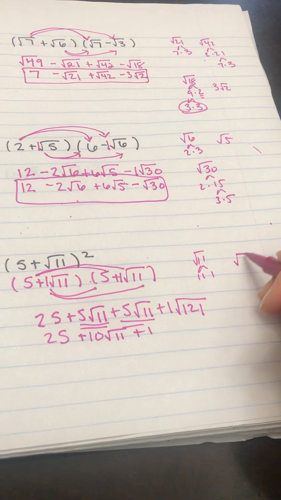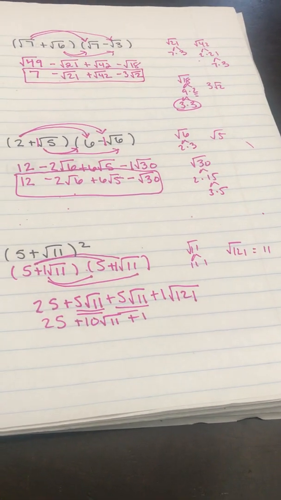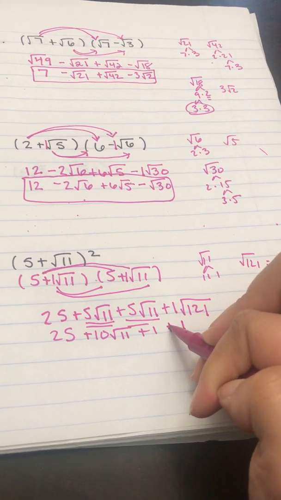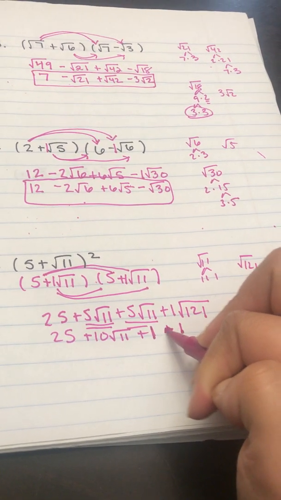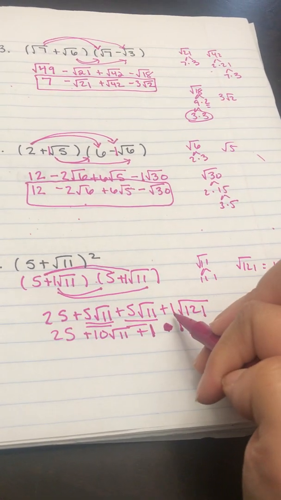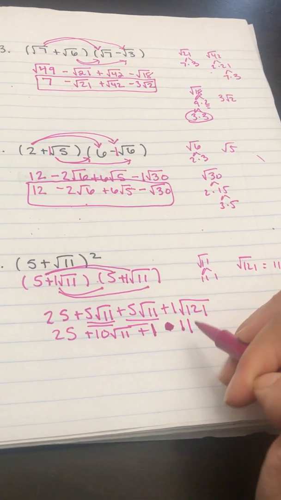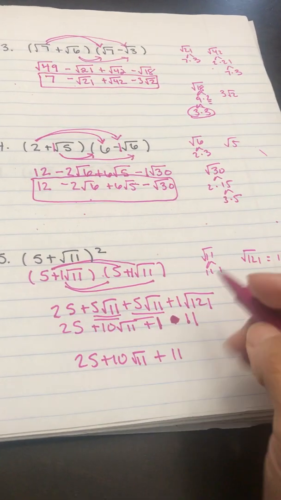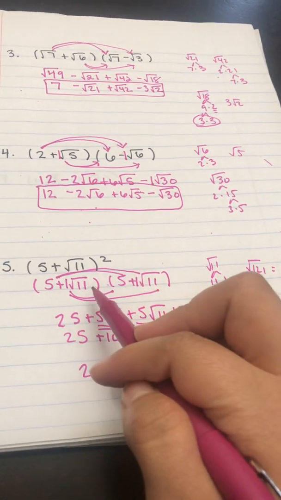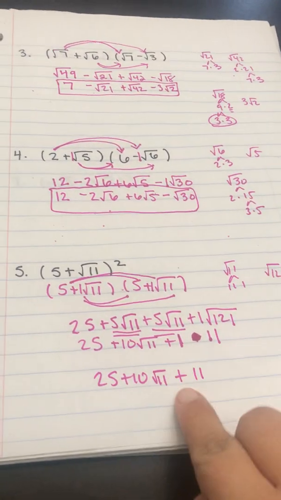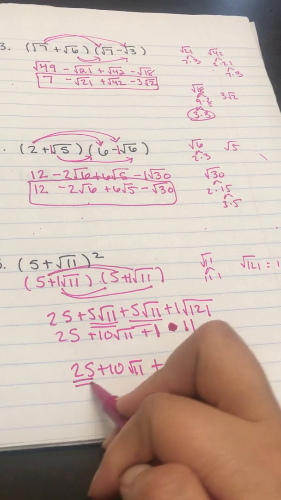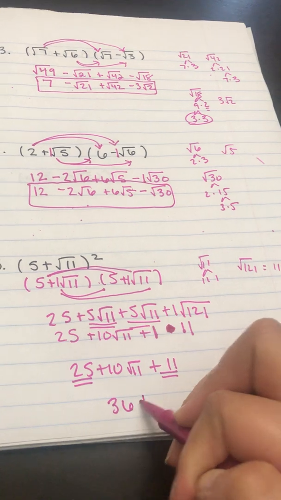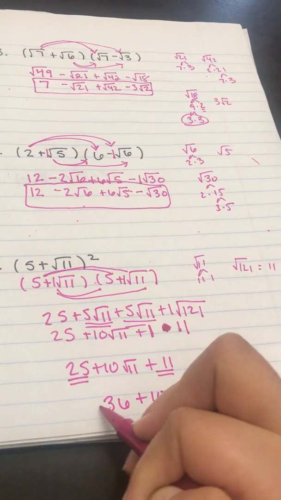And the square root of 121 is actually a perfect square root. It's 11. So it's plus 1 times 11. So 1 times square root of 121 becomes 1 times 11. Or just 11. So again, anytime you're multiplying the same radical times itself, it really just takes off the square root. Now we can combine our whole numbers. 25 and 11 is 36. So it becomes 36 plus 10 root 11.